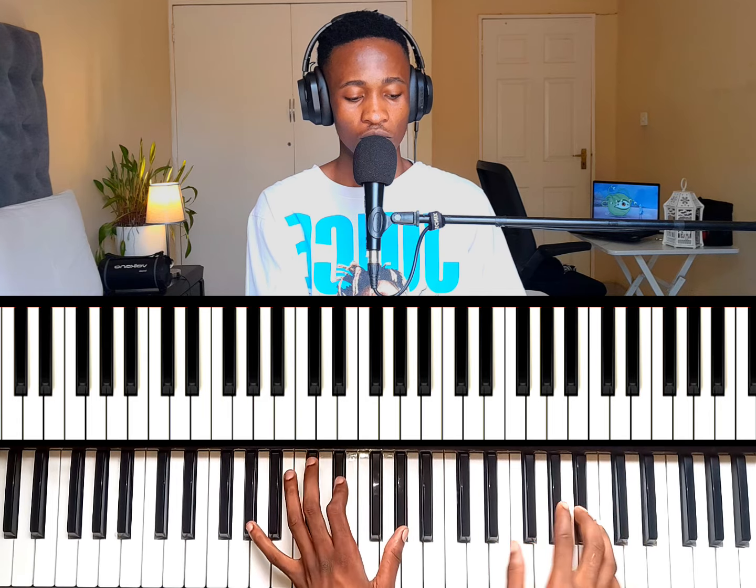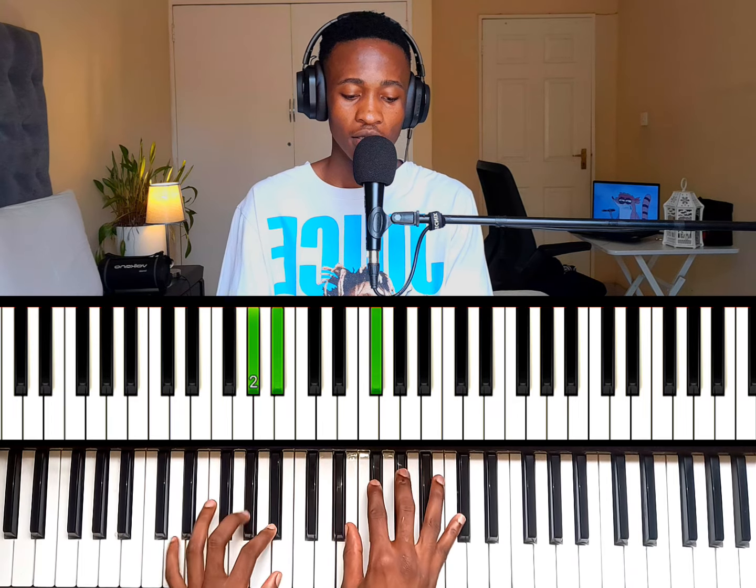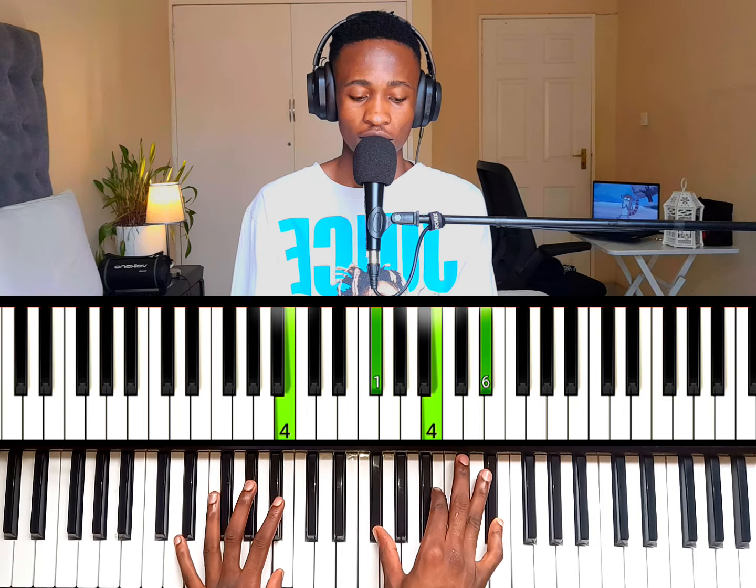You see, so the 2 3 4 is the 6 7 1. If you remember well, this progression is the 6 7 1. We play the same thing on the key of F sharp as the 2 3 4.